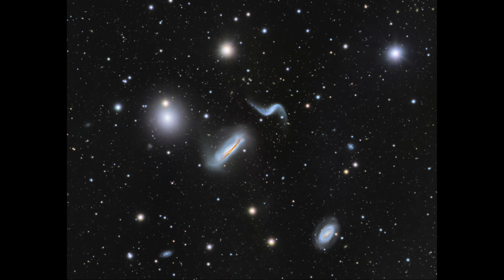Now, the merger process occurs pretty much in all galaxies, including our own Milky Way, which does disrupt and consume small satellite galaxies, and also is on a collision course in another 4 or 5 billion years or so with the Andromeda galaxy.